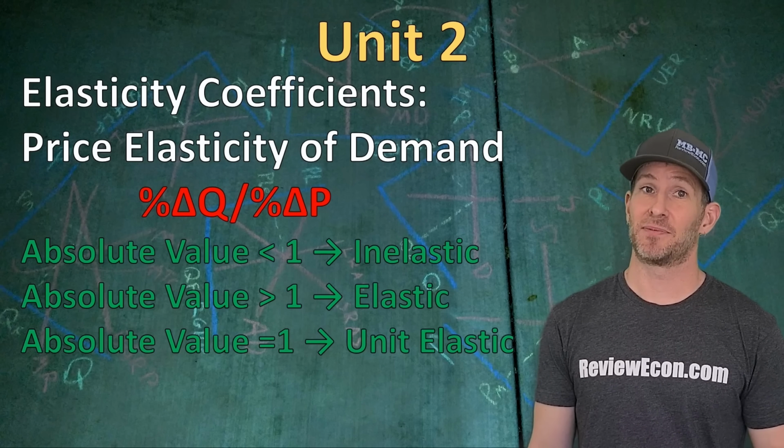Let's try an example. If a 20% increase in price causes a 10% decrease in quantity, what's the coefficient? Well, we're going to take the negative 10% change in quantity and divide it by the positive 20% change in price. That gives us a negative 0.5 elasticity coefficient. That means this is an inelastic demand.